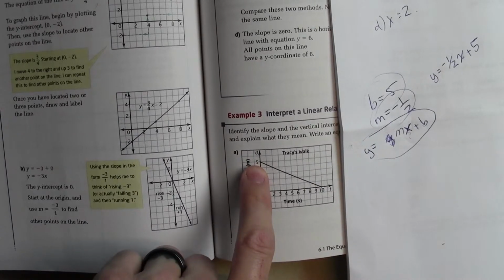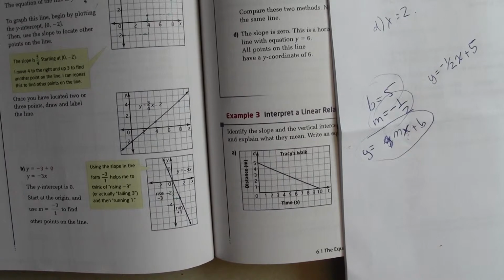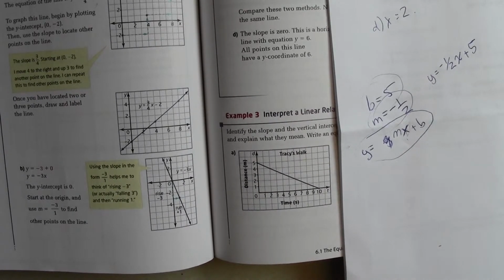What does the slope represent? It's negative 1/2. What does it represent? Oh, her walking towards her house? Not really. You're right, she's walking towards her house, but what's the slope represent on a distance time graph? Her speed? Yes, good. Her speed, okay? So more specifically, she's moving at 1/2 meter per second. 1 meter for every 2 seconds.